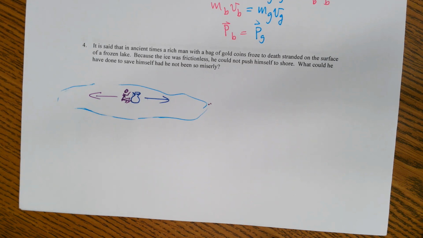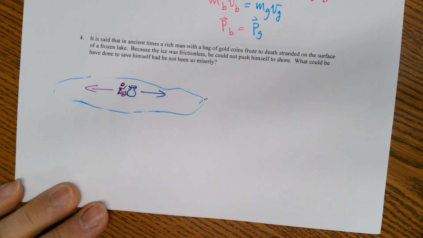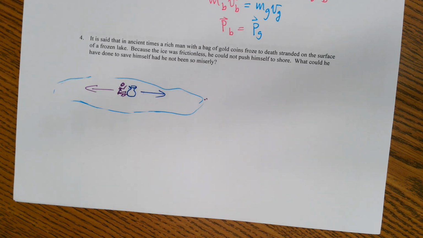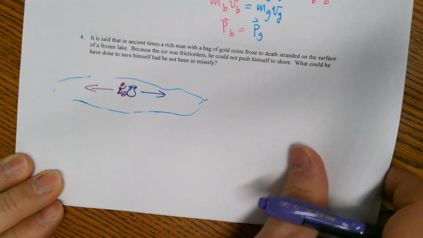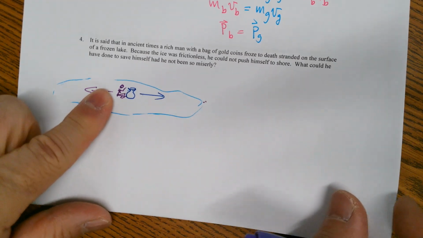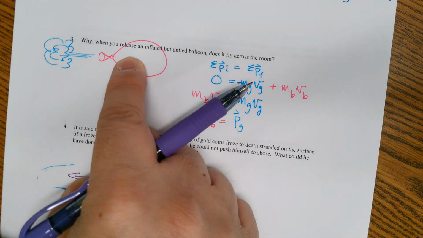You know what I mean? But he died with the gold coins instead because he didn't know his physics. Right? So now, if you ever get stuck on a frozen lake with a bag of gold coins, now you know how to survive. All right? So, conservation of momentum, just like this.